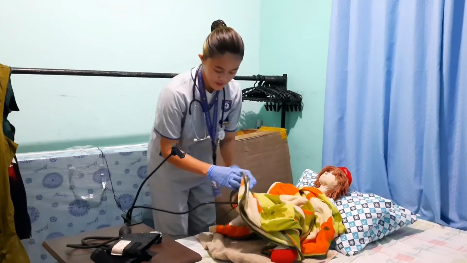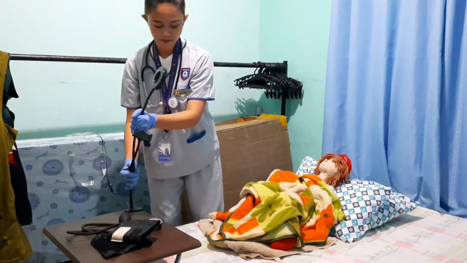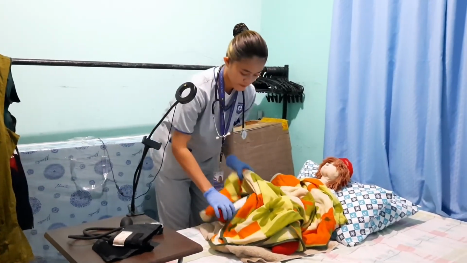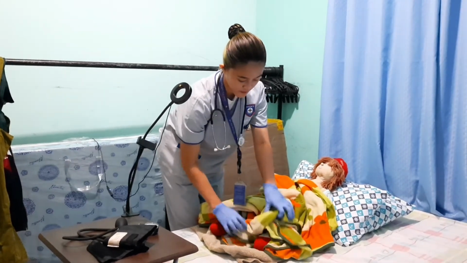And once done, after the prescribed duration of treatment, remove the heat lamp, loosen the diamond draping, and cover the patient with the top sheet. Place the patient in a comfortable position and do the aftercare.